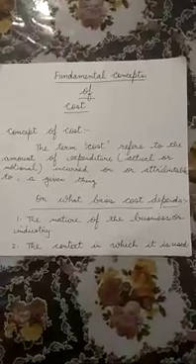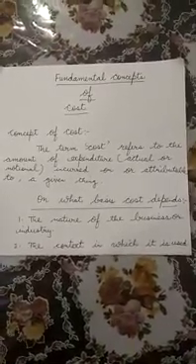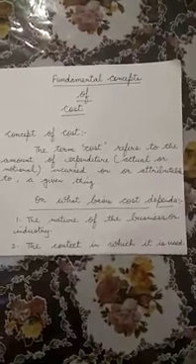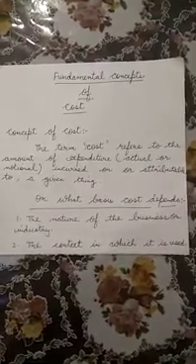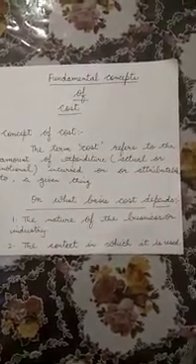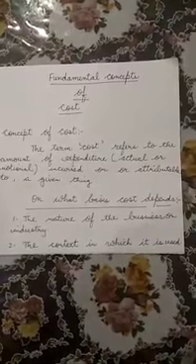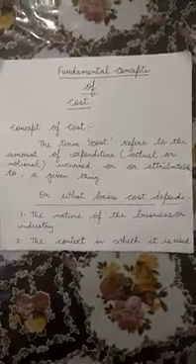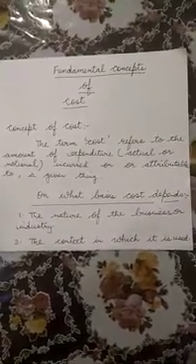The topic for today is the fundamental concept of cost. In this video, we would be covering the concept of cost. We would also be covering the elements of cost. Now, coming to the first topic for today, that is the concept of cost.